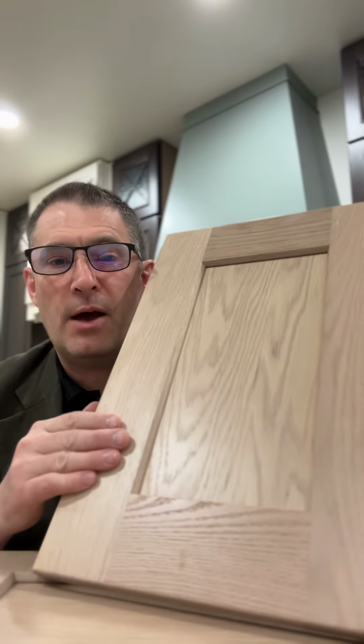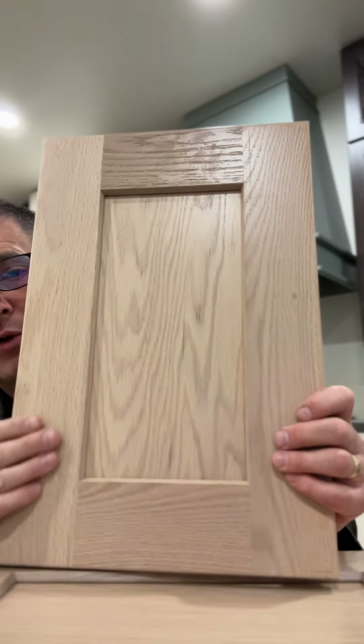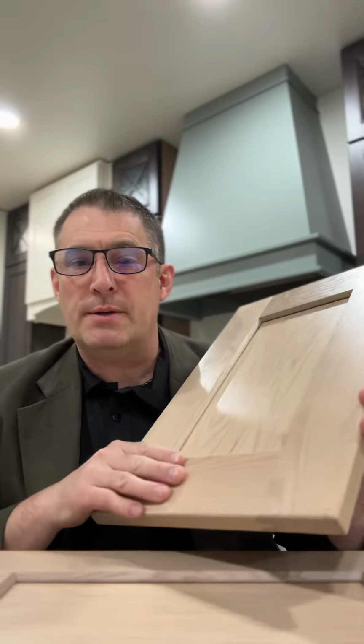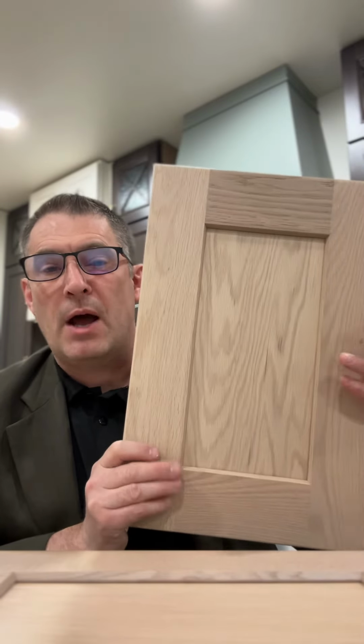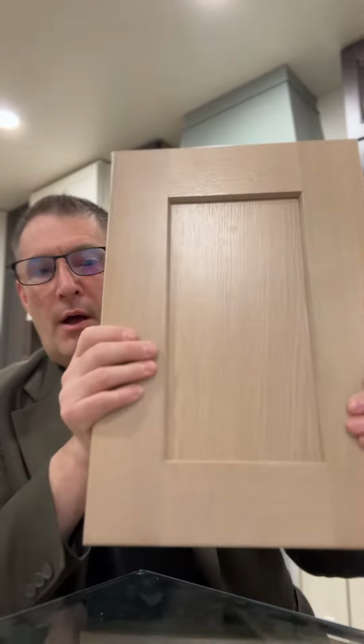It keeps the cost down, but you do get a lot of wide sweeping moving grains, okay, and a variety of grain movements. It's a great product, a great look, and by the way, it is coming back big time. I think we're wanting to see more movement in the grains of our woods because we've come from the trend era of quarter-sawn.